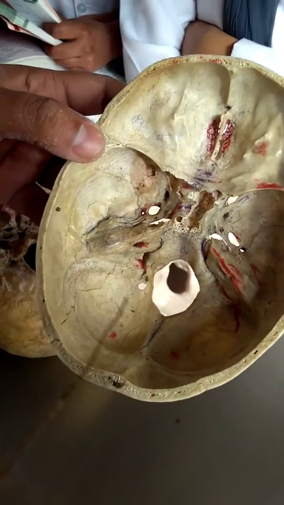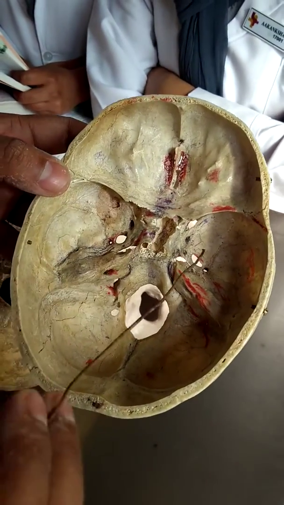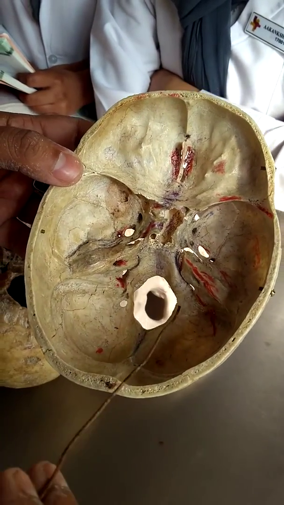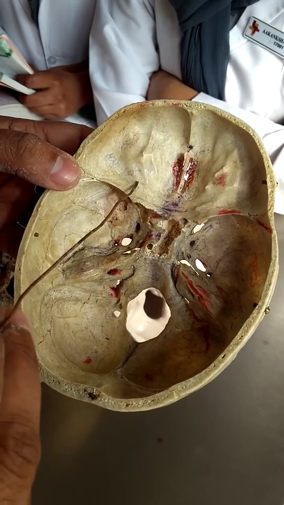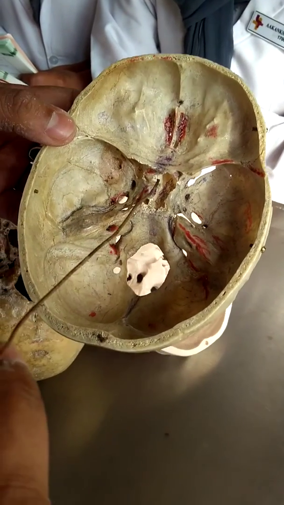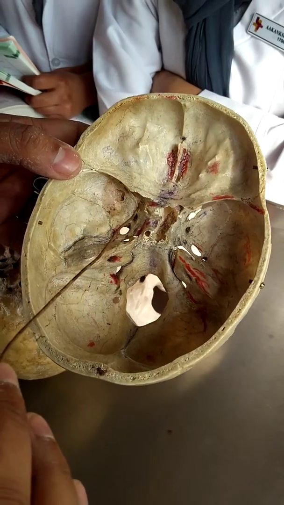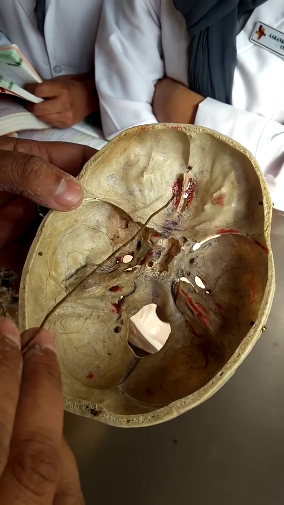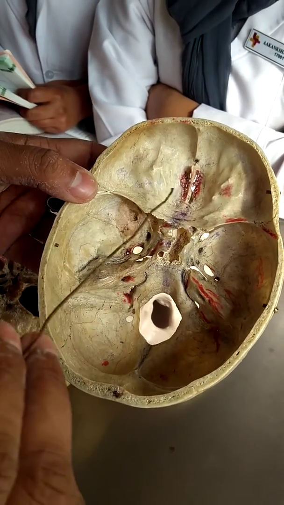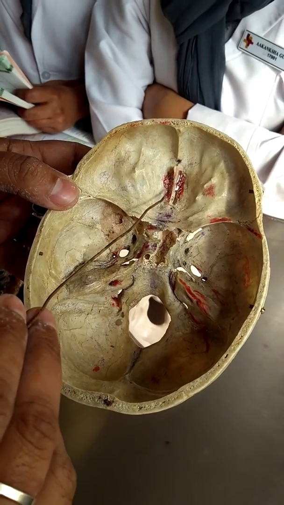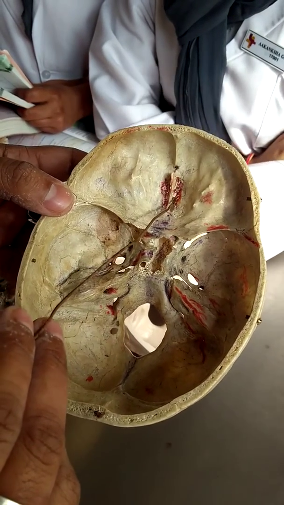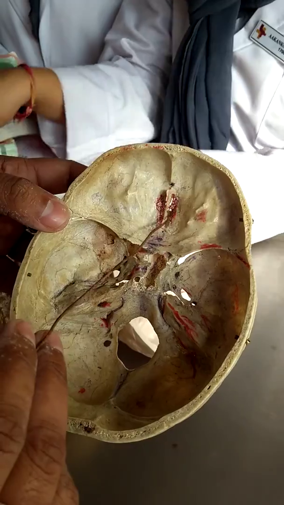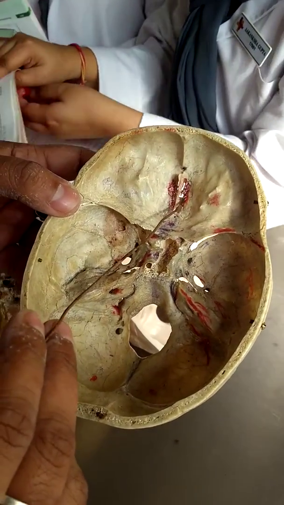See, this is the cranial cavity having the anterior cranial fossa, middle cranial fossa and posterior cranial fossa. Starting with the anterior cranial fossa, we are going to explain the 12 cranial nerves and how exactly they enter or exit this cranial cavity. So this is the cribriform plate of the ethmoid bone, where we have the passing of the olfactory cranial nerve.